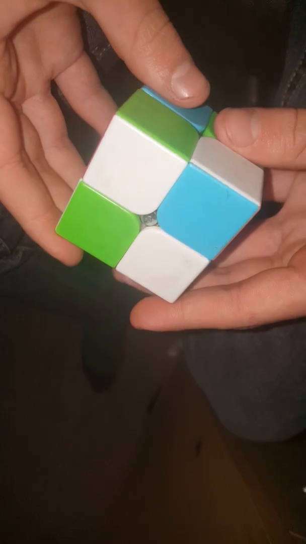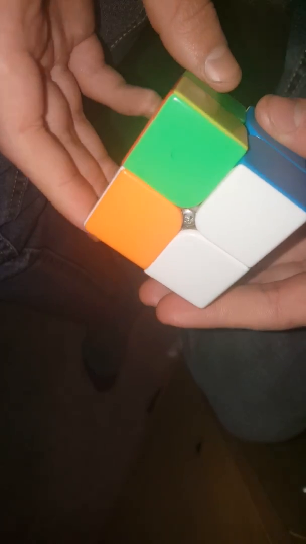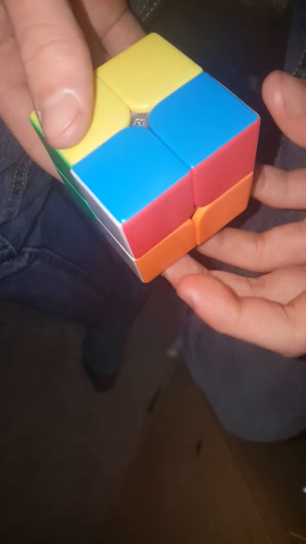So the CLL for this goes F2, R2, finish it. So the one for this goes like this. Cancel into it. And so I'll keep doing more examples.